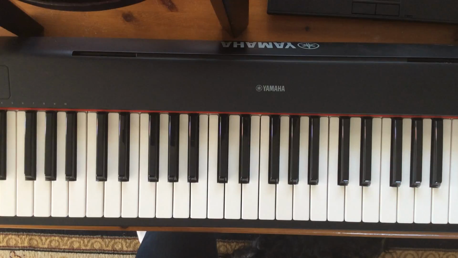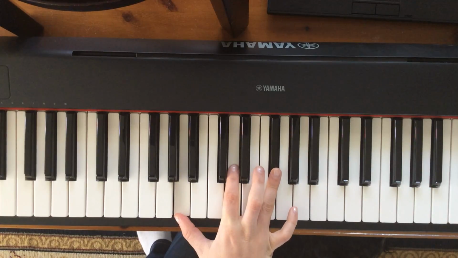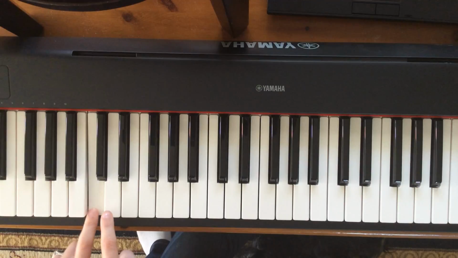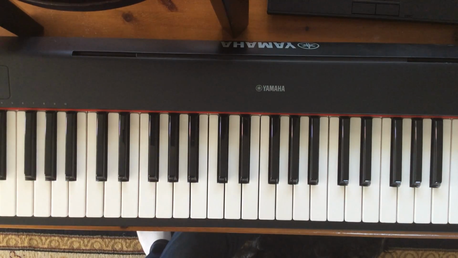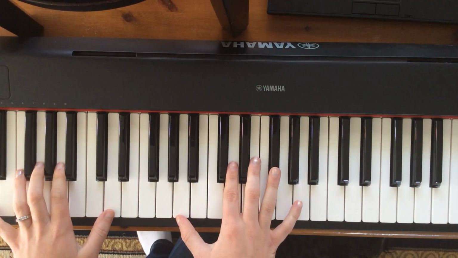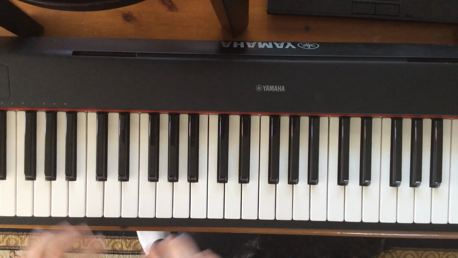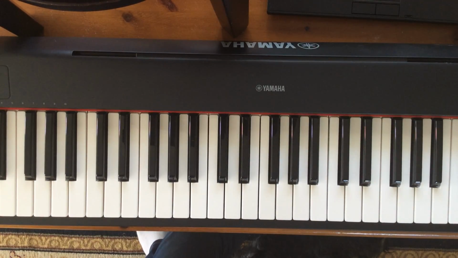So the next step, if you want to make your music a bit more interesting and a bit more full, you can put your notes together like that. And instead of making up a melody with individual notes, you can put the notes together and roll them. And that will make your music a little bit more full.